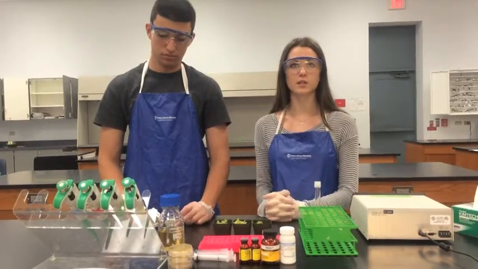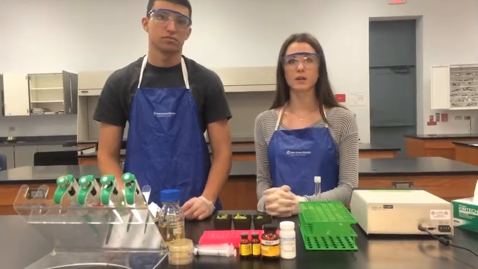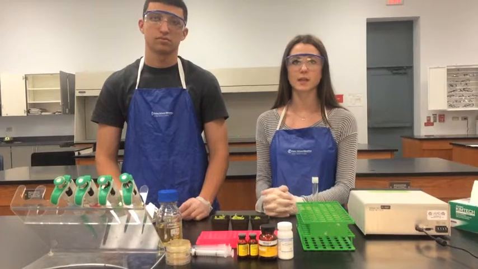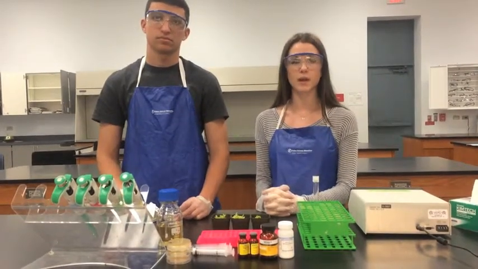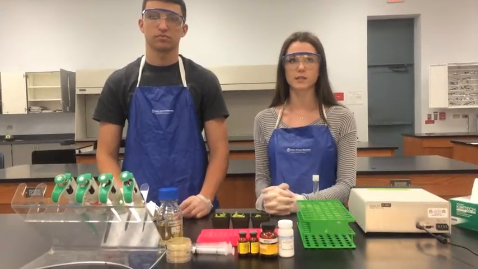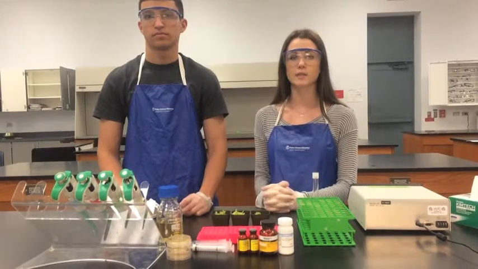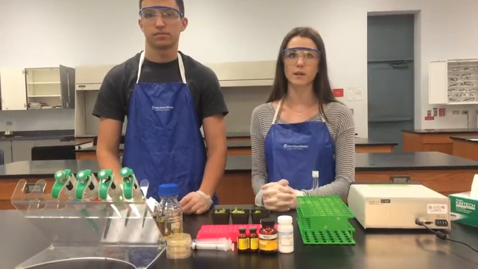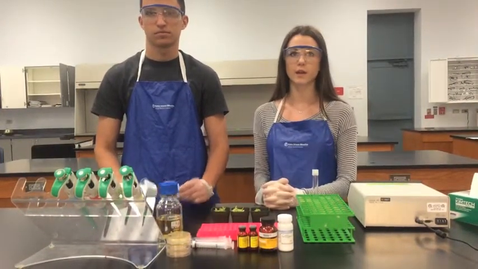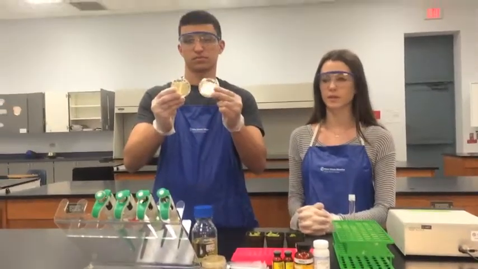Selection media is used. This works by killing bacteria that are not transformed with the lysine containing plasmid. This occurs because the plasmid also codes for antibiotic resistance, and the media contains an antibiotic, in this case ampicillin. As seen here, the positive plate has growth while the negative plate does not.